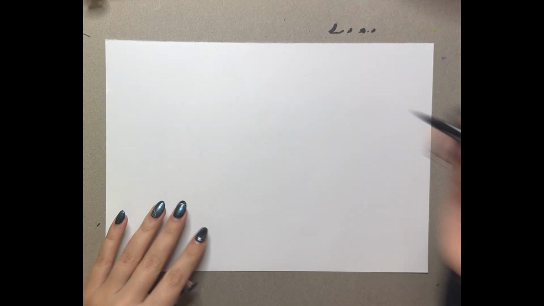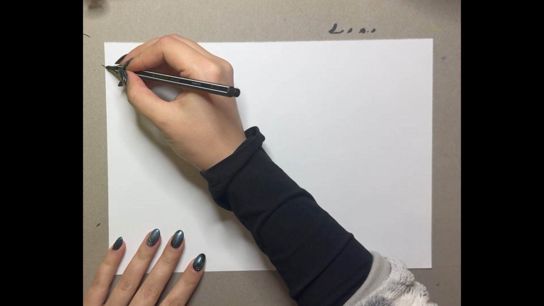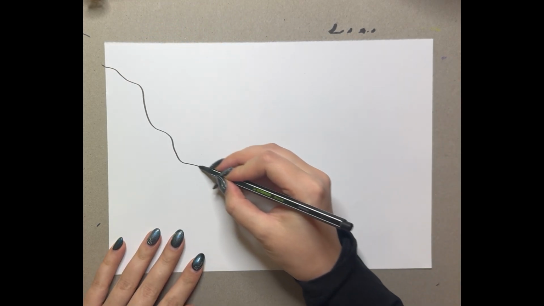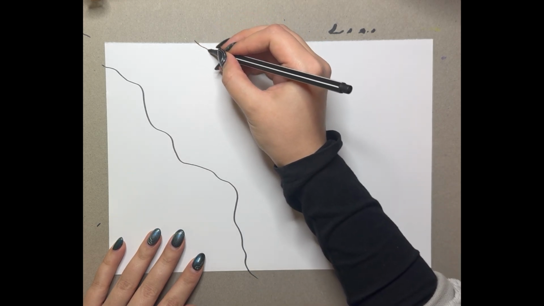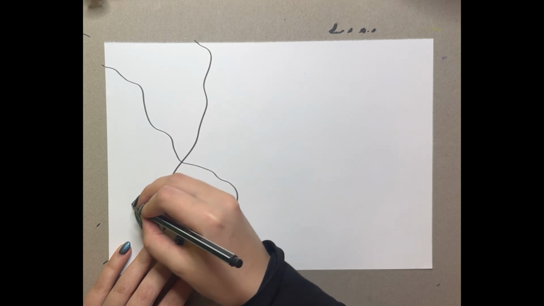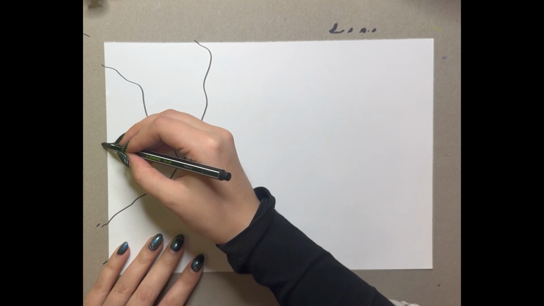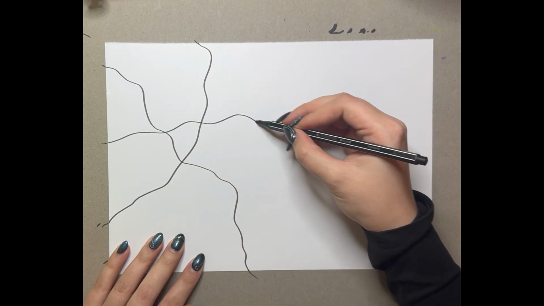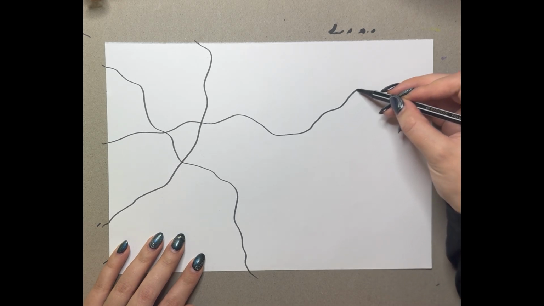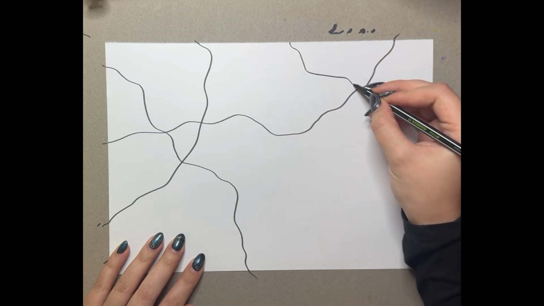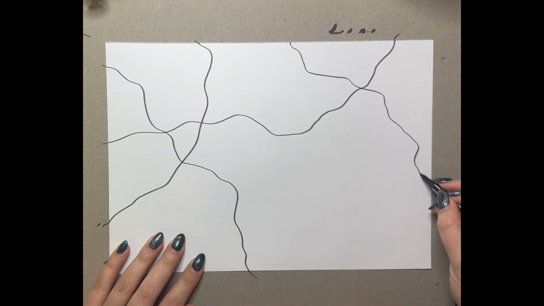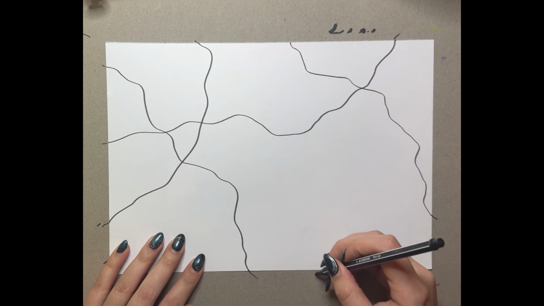So the first step in the drawing is you draw long intersecting lines on paper, like this. These lines will be the basic of your drawing. And try to make the lines smooth and natural, like branches or water streams. This process symbolically helps release thoughts and feelings connected to your goal. And you just do them however you like.